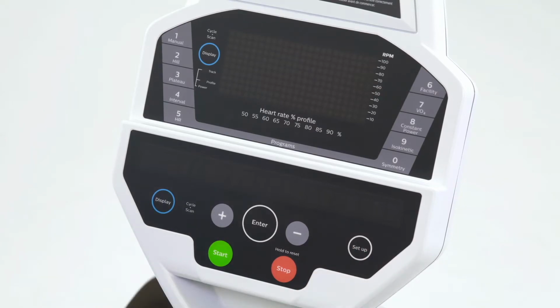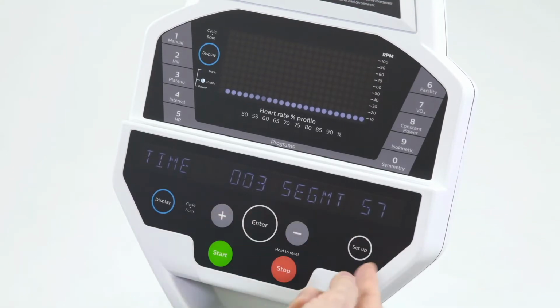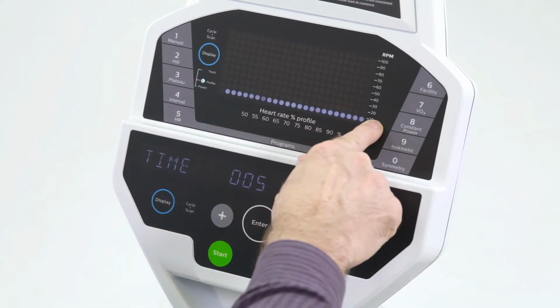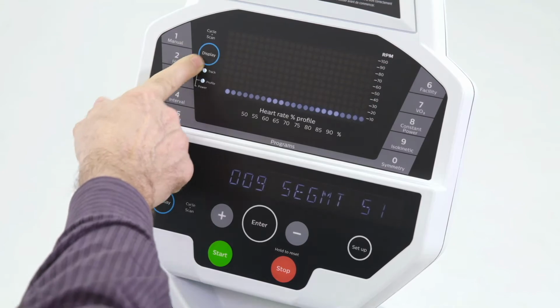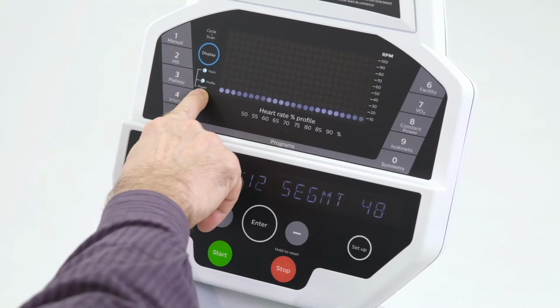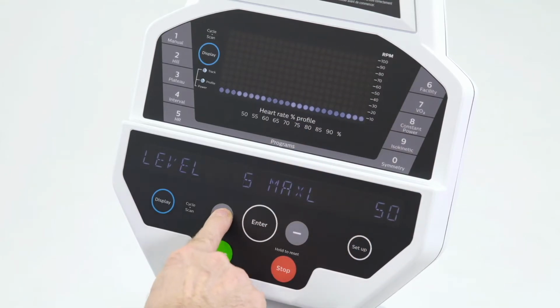In the setup, we were able to set up how many watts per row on our display, so I'm going to show how that works. So right now, the default was 10 watts per row. So right now I have 1 row of lights. If I come here and I press the display button, both of these light up, which indicates I am now on the power display. So this now indicates power.